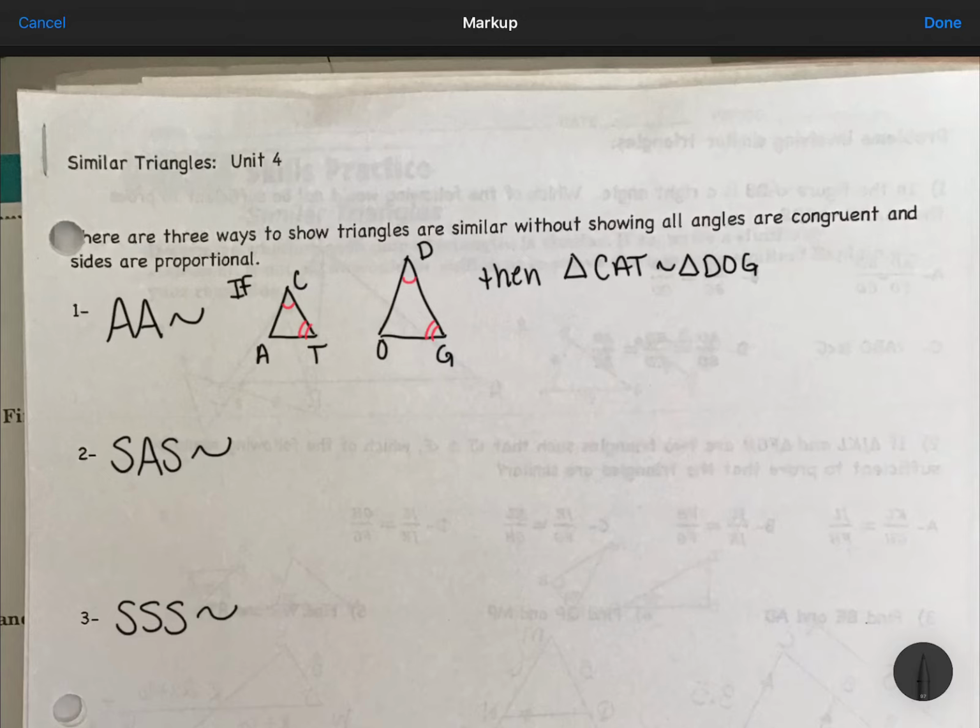And just like before with our congruent statements, we had to make sure that they were written in order, like angle C is congruent to angle D, O is congruent to A, T is congruent to G. Same thing with our similarity statement. So this is called a similarity statement, and again, we talked about that in that previous lesson.